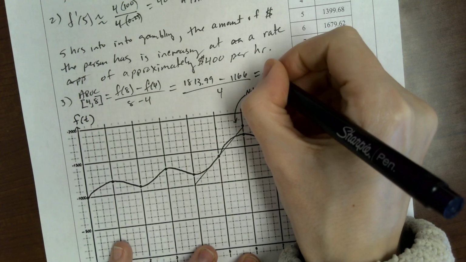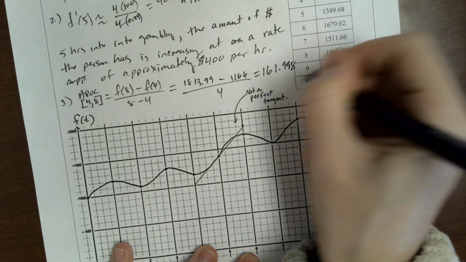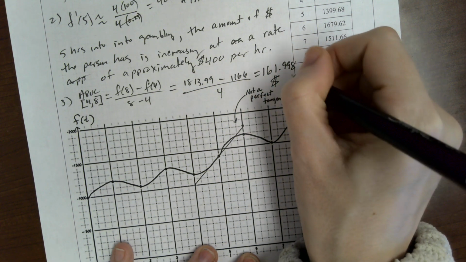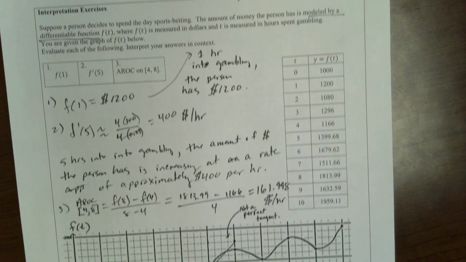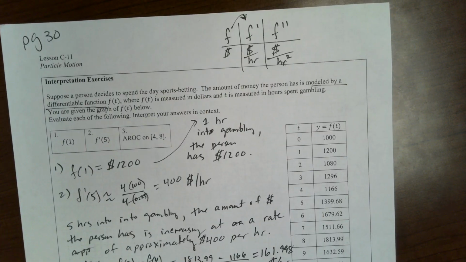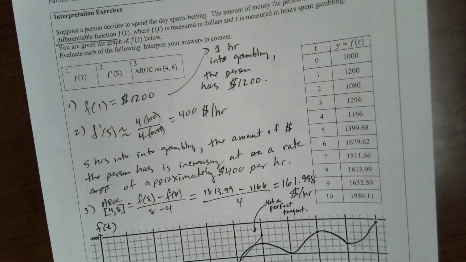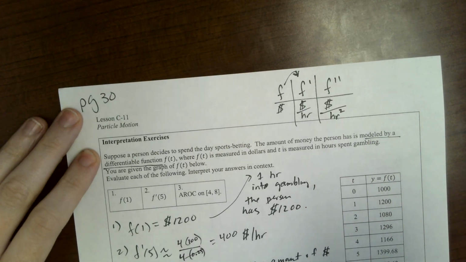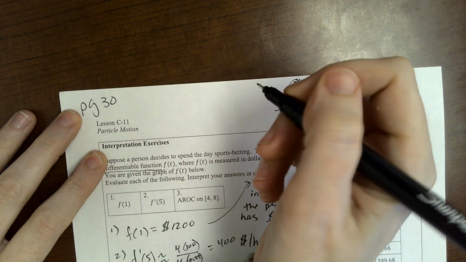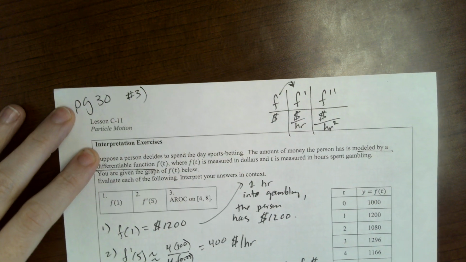Okay, so this is $161.998 per hour. Darn, I'm running out of room. I have to do the interpretation, so I'll do it up here. So number 3, this is number 3 continued.